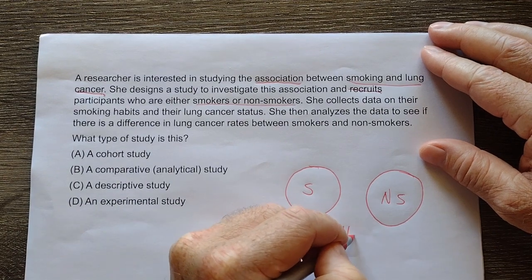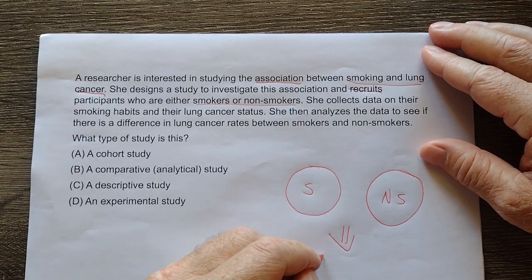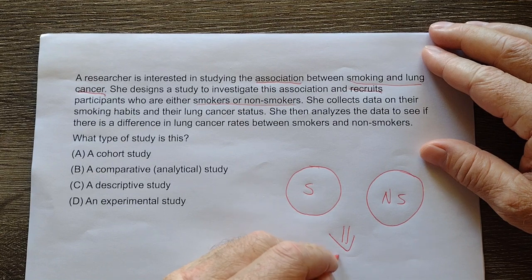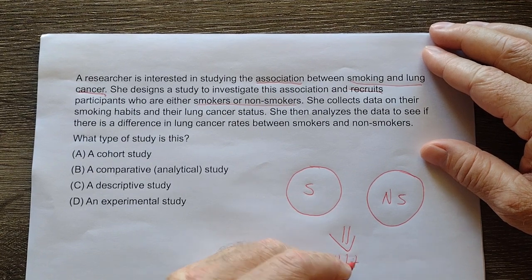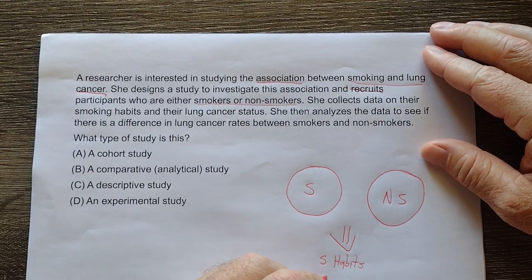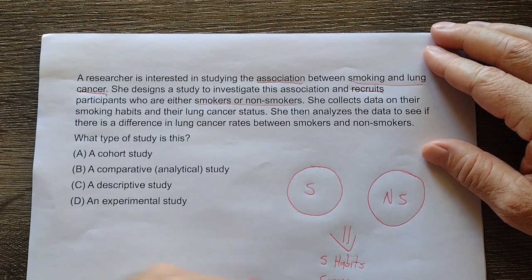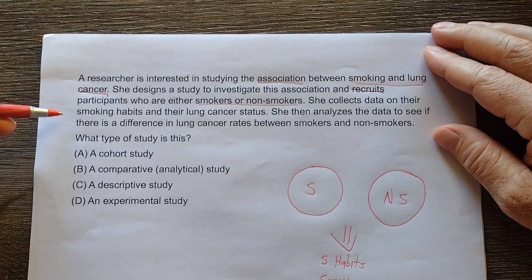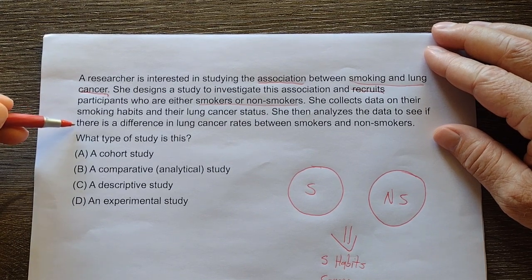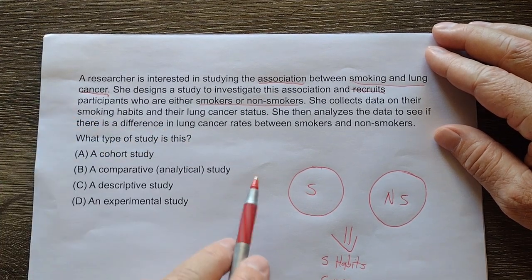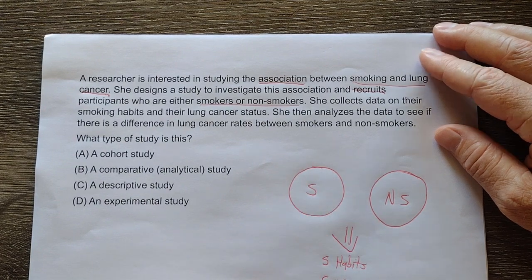So she's collecting data on smoking habits and cancer status. She then analyzes the data to see if there's a difference in lung cancer rates between the smokers and the non-smokers.